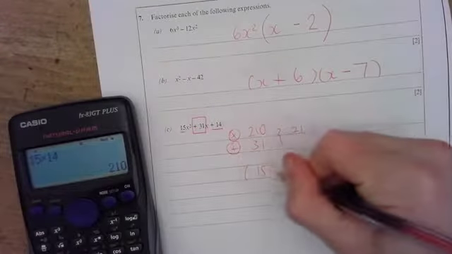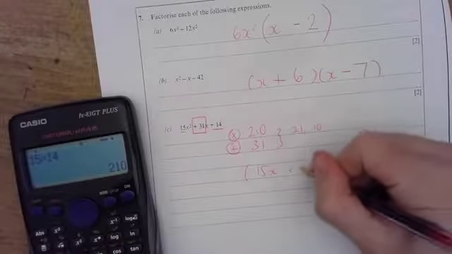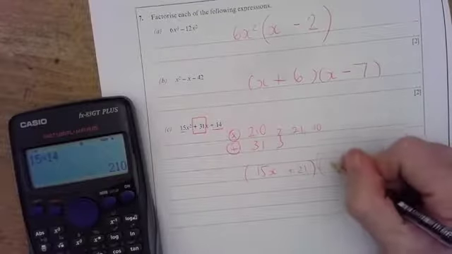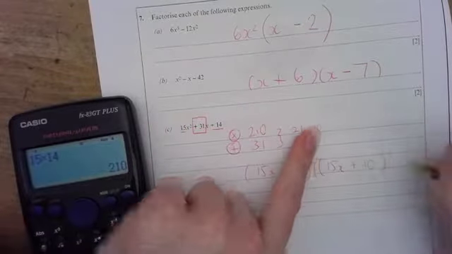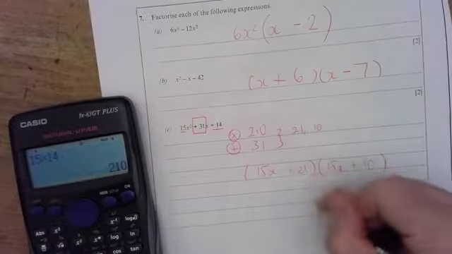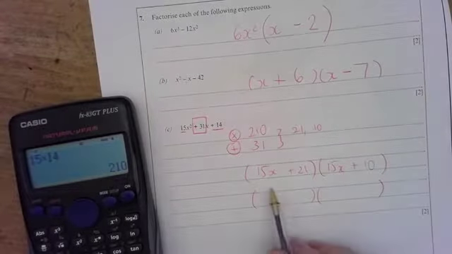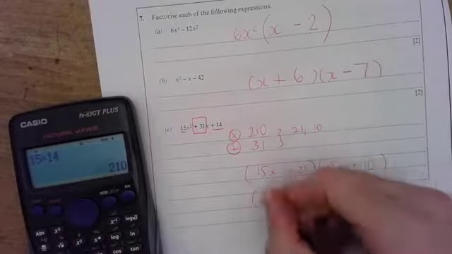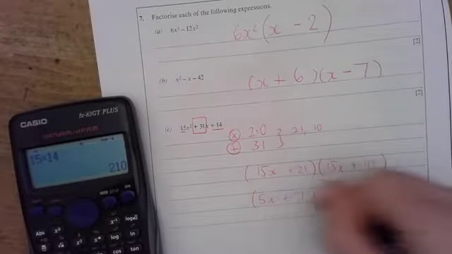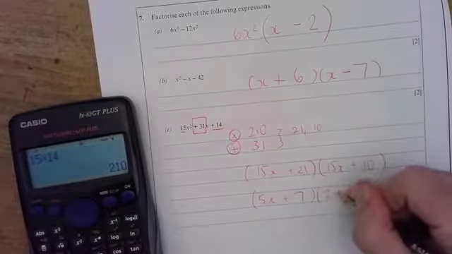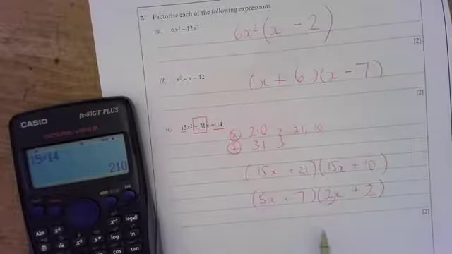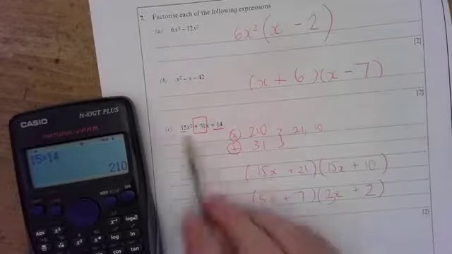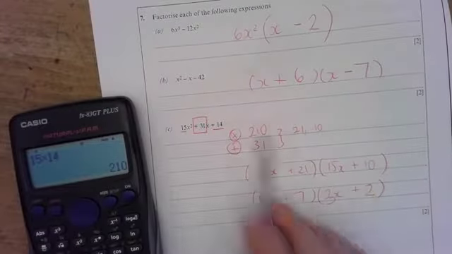The way I factorise, and you can do it in a different way, is I just drop the squared from 15x squared and put it in both brackets and put in both of these numbers here. But if you use this method, you must cancel down by the biggest factor. So 3 goes into both of those, so that becomes 5x plus 7, and then 5 goes into both of those to give me 3x plus 2. And then check, 5x times 3x makes 15x squared, plus 7 times plus 2 makes plus 14.